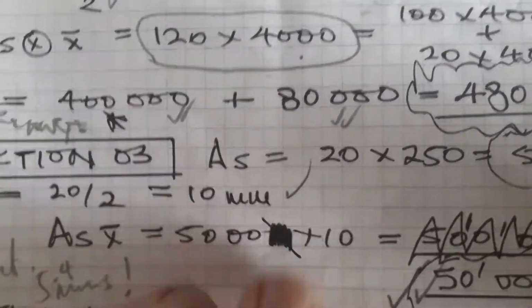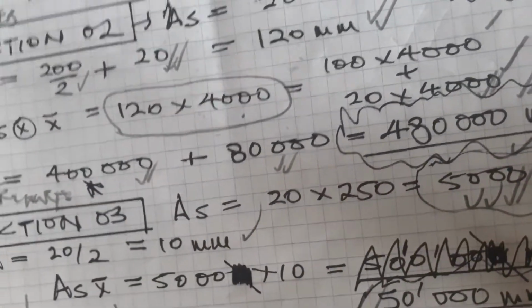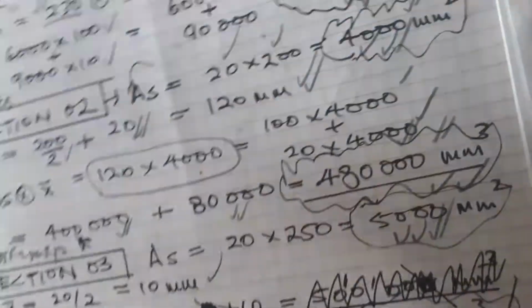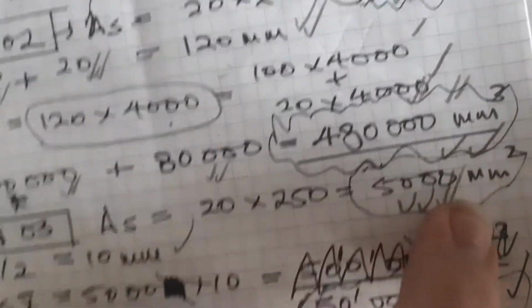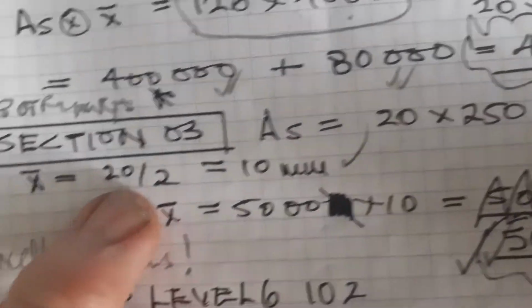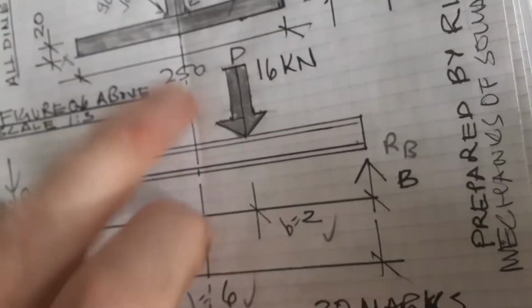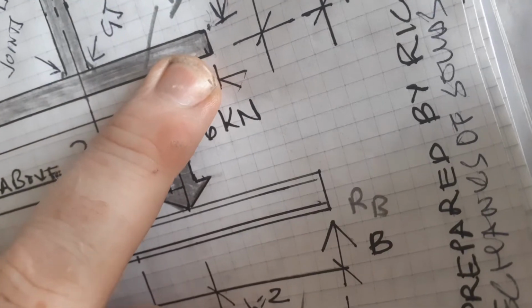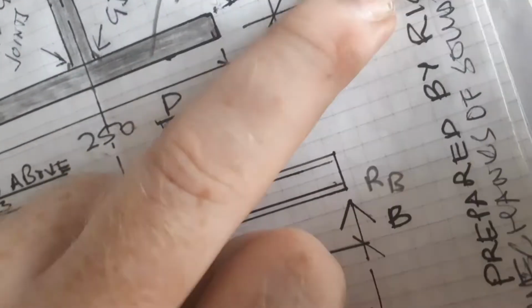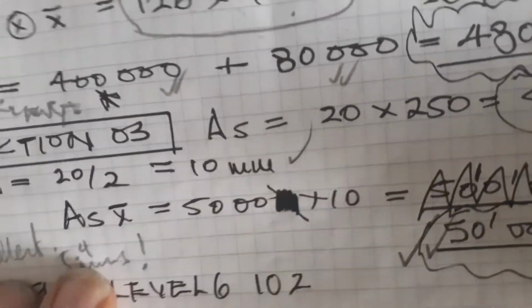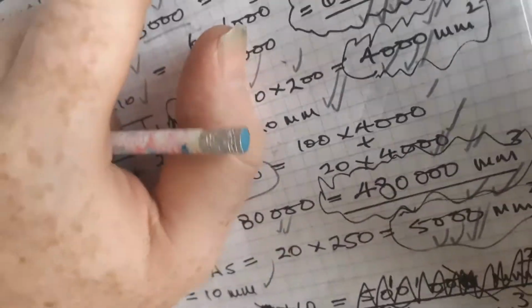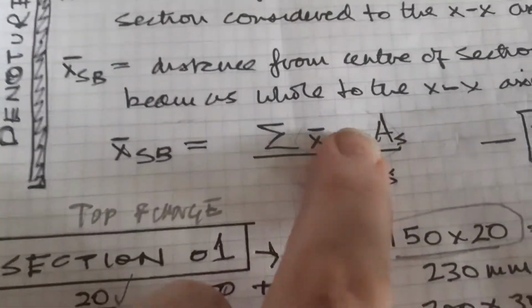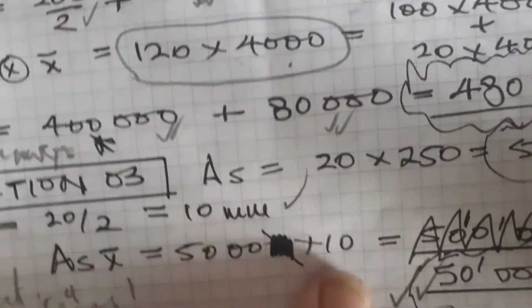The area of that section is 20 thick times 250, which is 5,000 millimeters squared. And the x bar, the distance from the x-axis at the bottom to the center of area, is 20 over 2, so that's 10. So AS x bar is 5,000 times 10, which is 50,000.